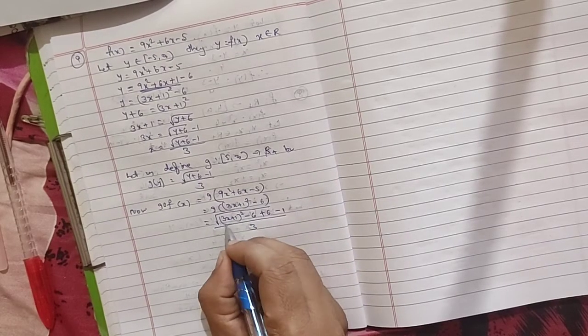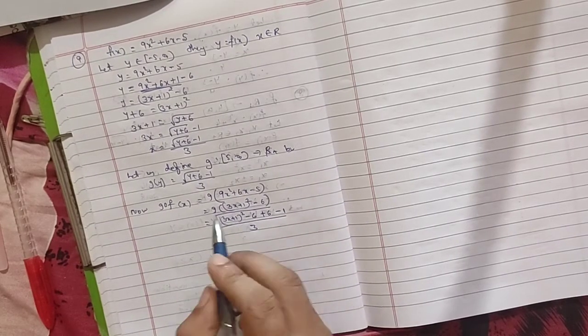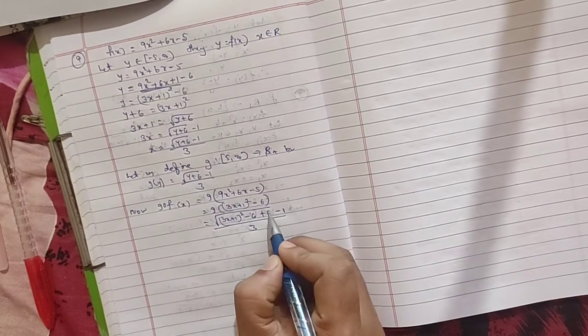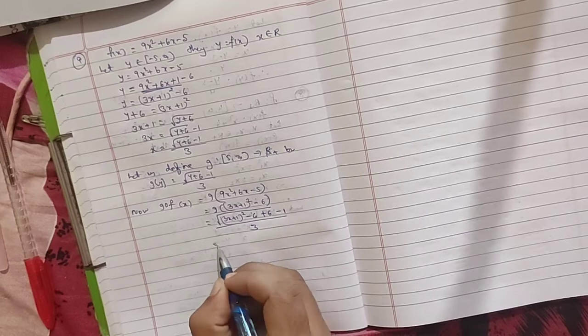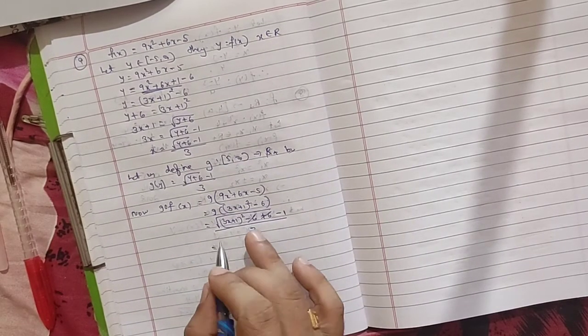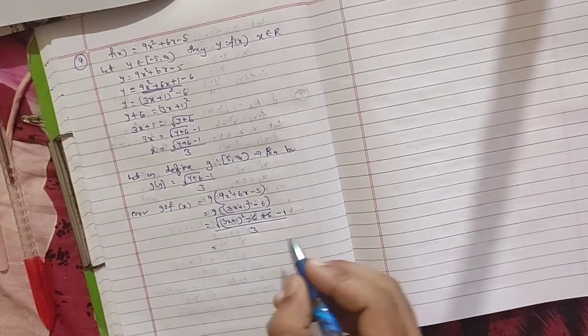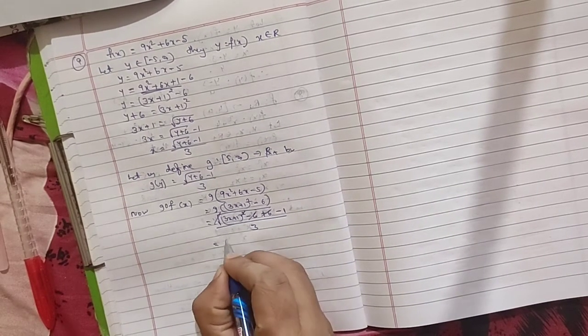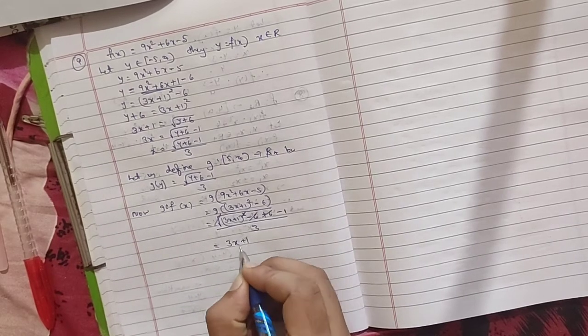So the full term I have to write is 3x plus 1 whole square minus 6 plus 6 and minus 1. Now I can cancel these two terms, minus 6 and plus 6, so it becomes 0. Now this root and this square I can cancel. So what is remaining? 3x plus 1.